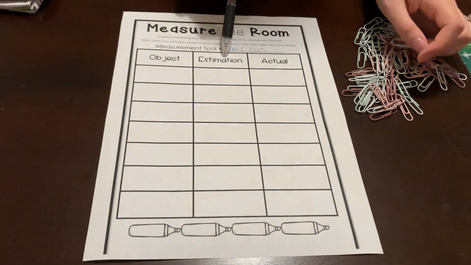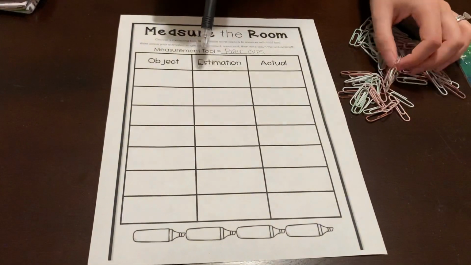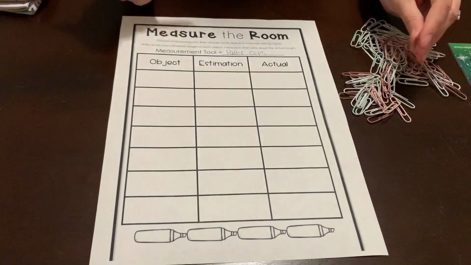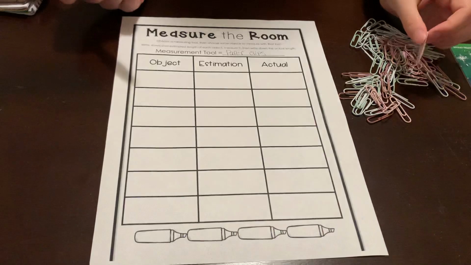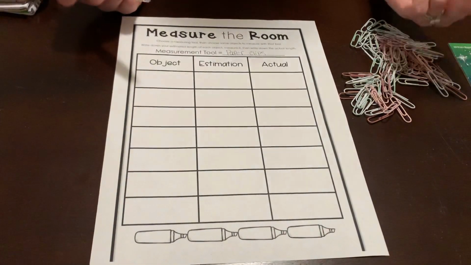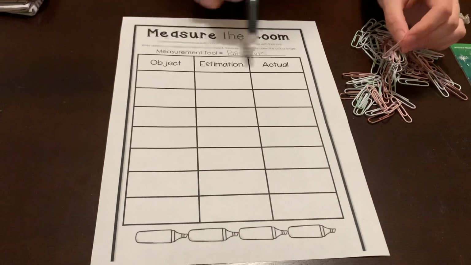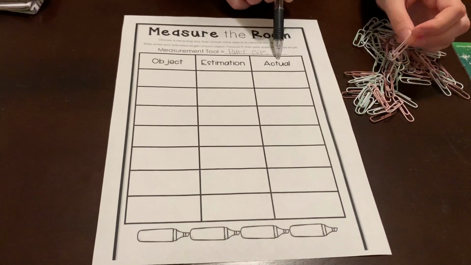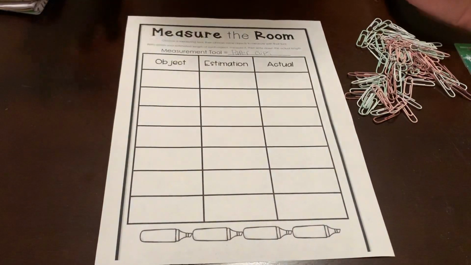This word says estimation, which means a guess. So you're going to guess how long your object is, or how many paper clips or whatever you're using it will take to measure your object. And then actual is when you measure it and you actually write down how many paper clips or whatever object you are using.